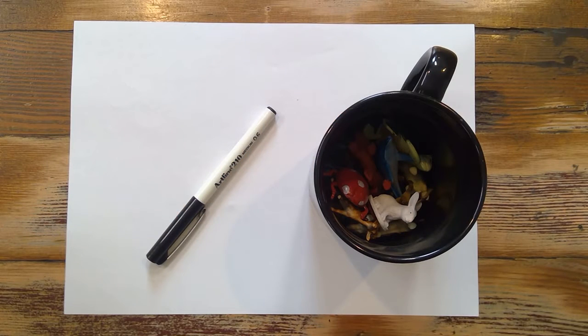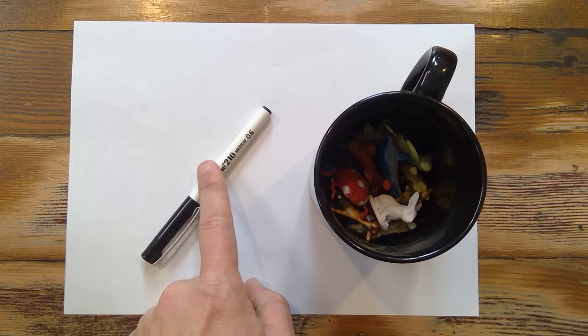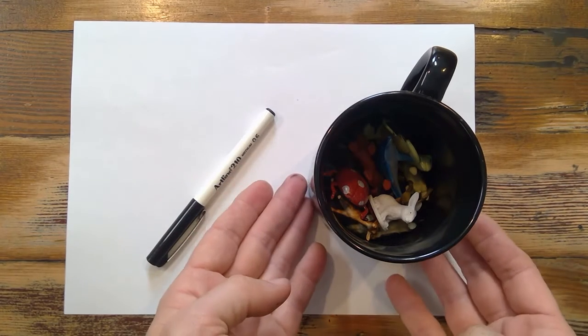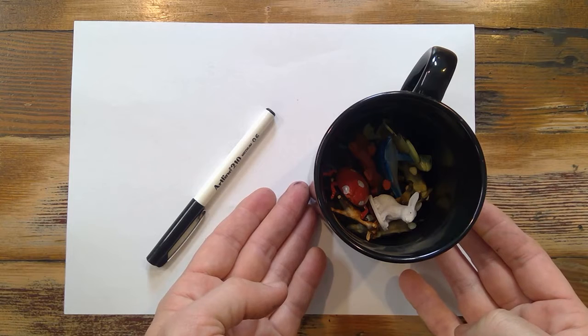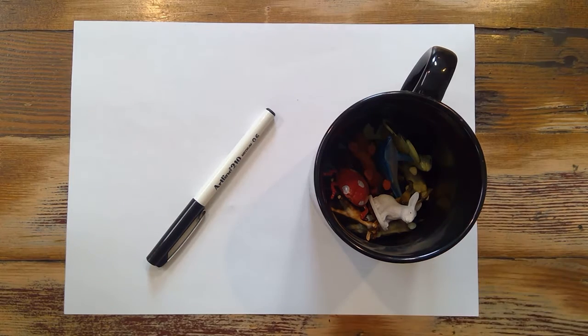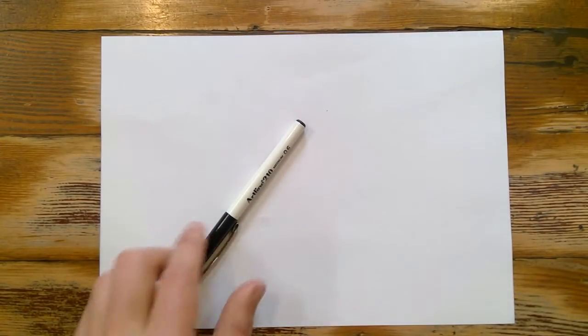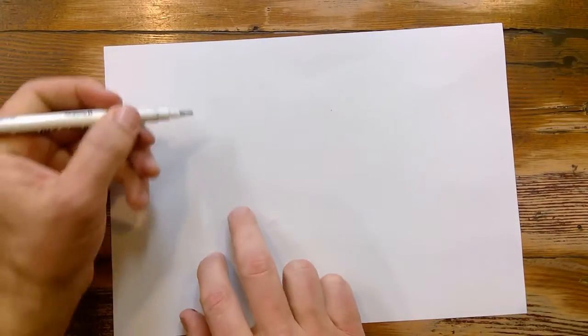Friends, to do this activity along with me, all you need is something to draw on, something to draw with, and some way of picking an animal at random. I've got this cup full of animal figurines you saw me with earlier, but you could use a book full of animal pictures, you could look around your house for pictures of animals, or you could just come up with some.